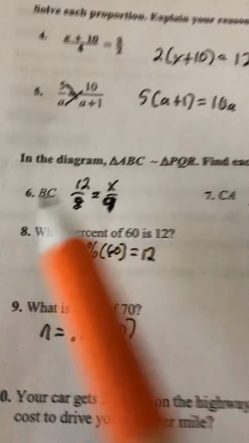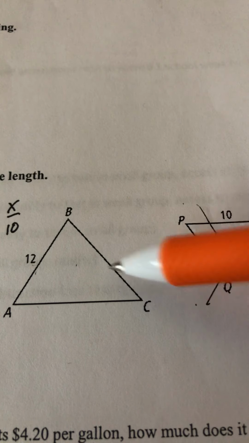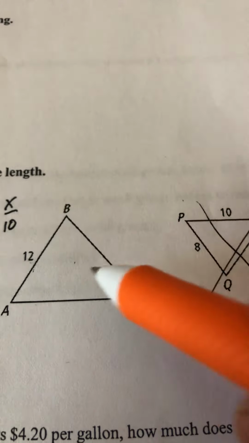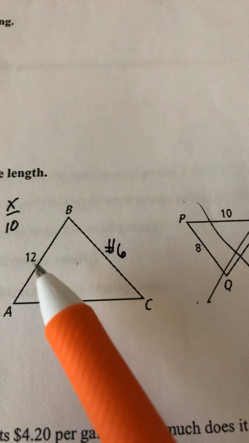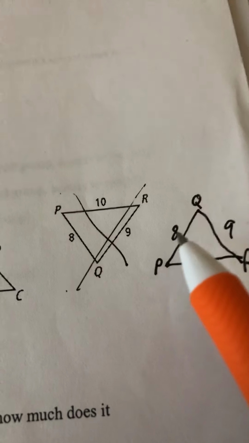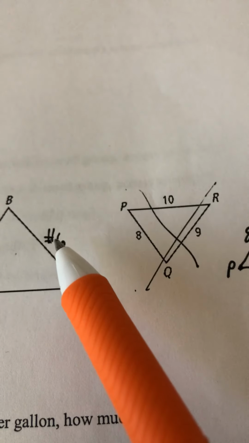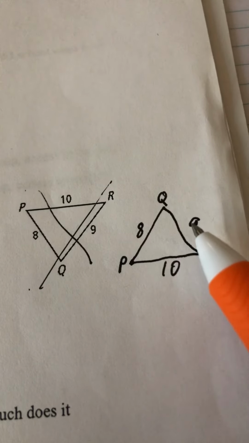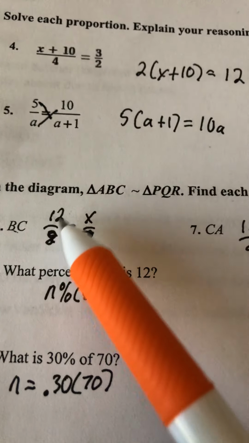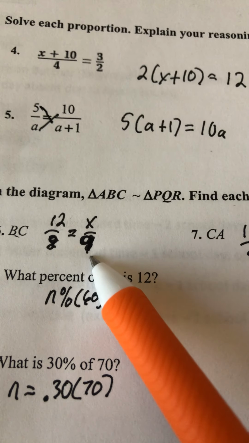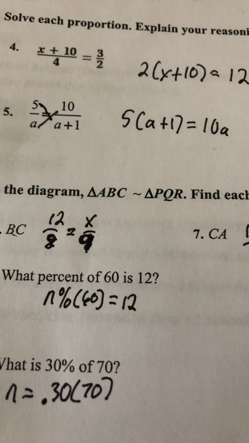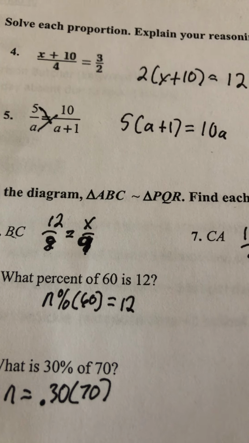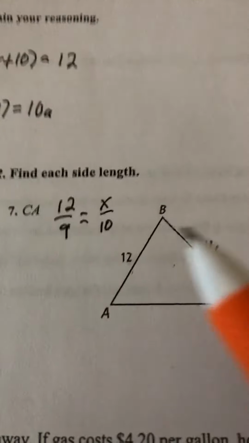So we want to find BC, this one, okay? This is your number 6, right? So 12 is going to be compared to 8 as x, we don't know what this is, compared to 9. So 12 is compared to 8 as x is compared to 9. So go ahead and cross multiply those and then solve for x. You're going to divide both sides by 8 and so on and so forth.